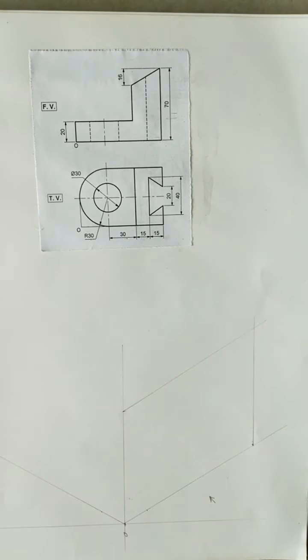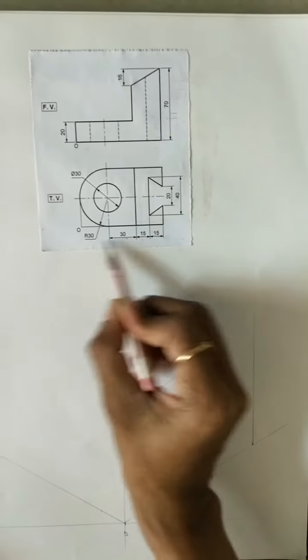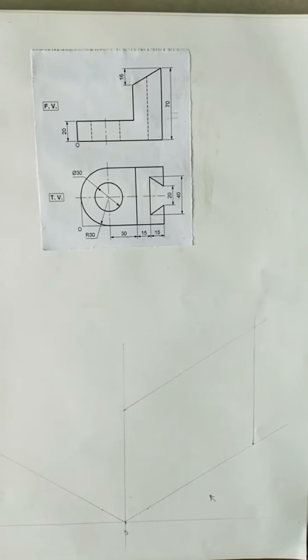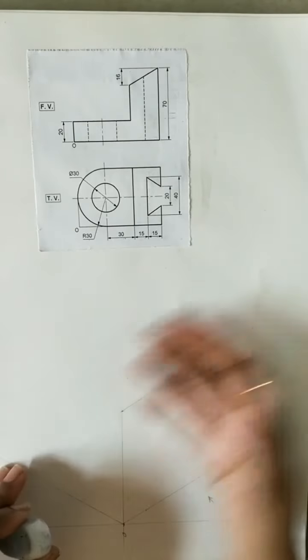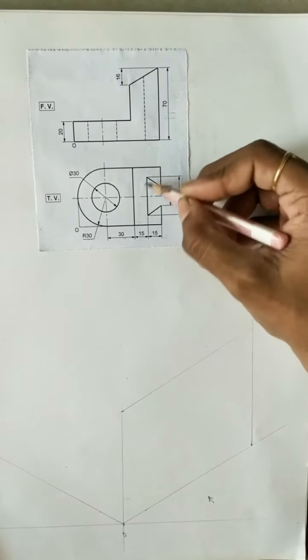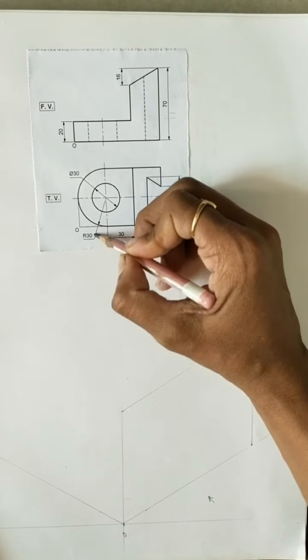For top view, length remains same and width is this distance. So radius 30 means diameter 60.